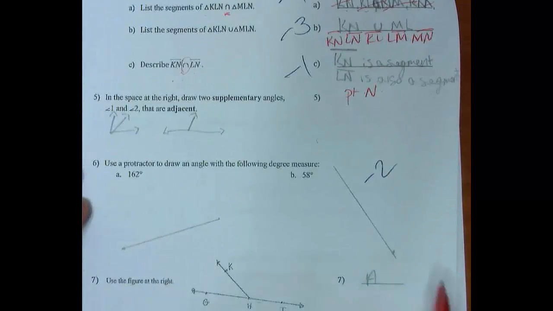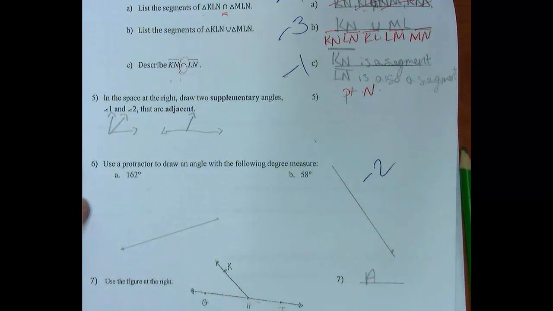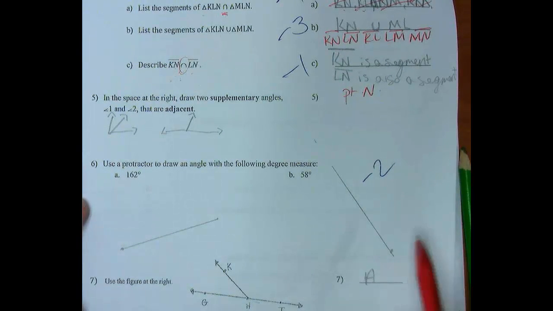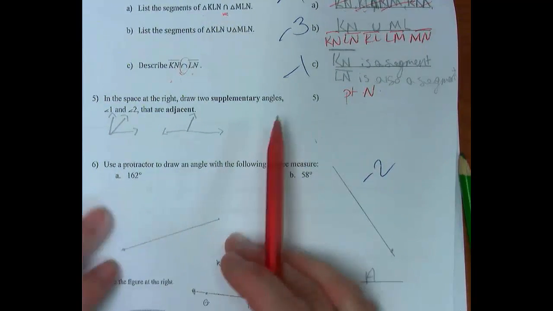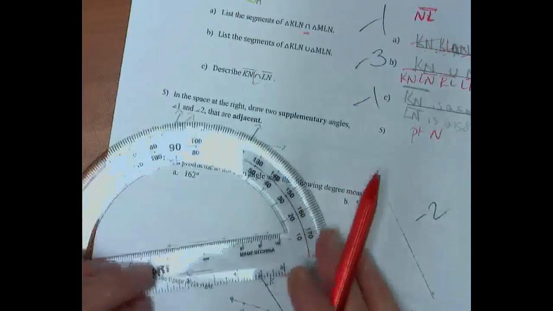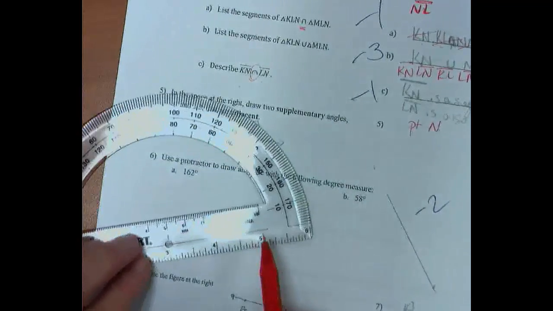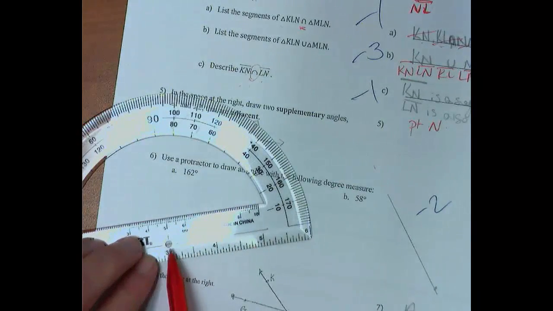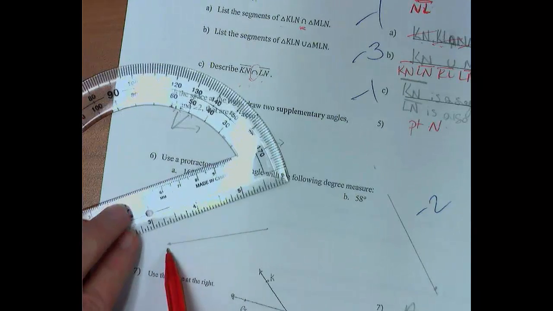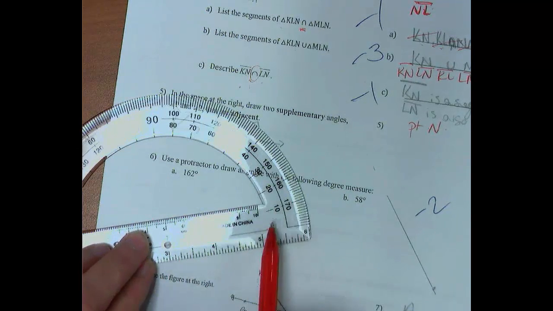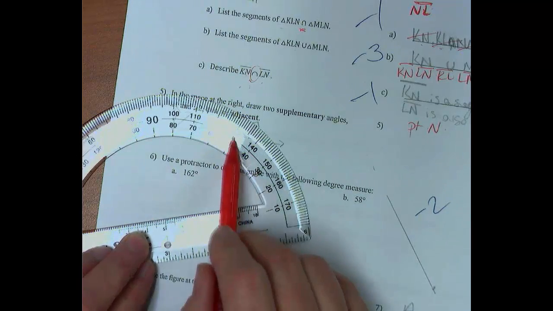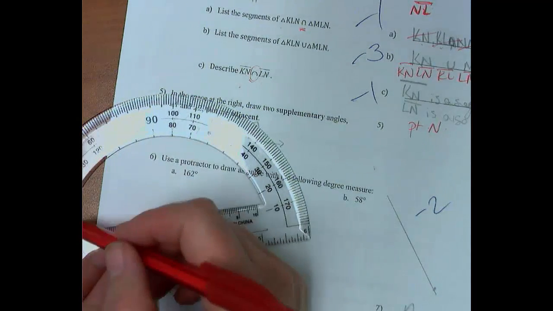Okay? Going down here. Using a protractor to draw an angle with the following measurements. All you have are segments. You don't have an angle. So to do this, you've drawn a line, set up your protractor so that the center is on the vertex, and you've lined it up on 0 degrees, and then read the bottom number going in this direction until you find 162 is way, way over on this side.